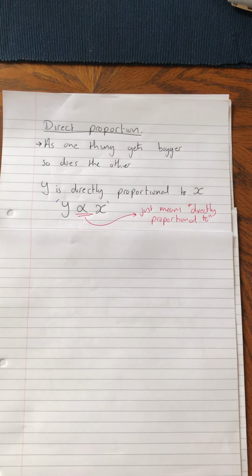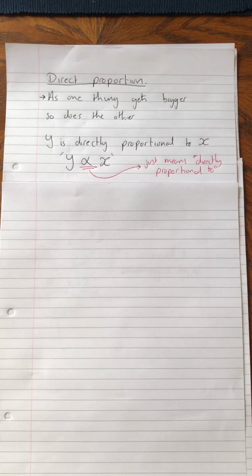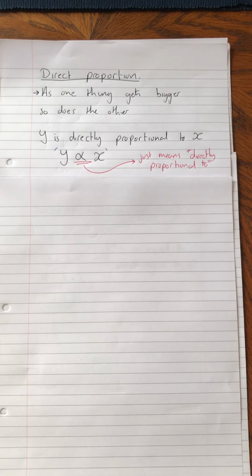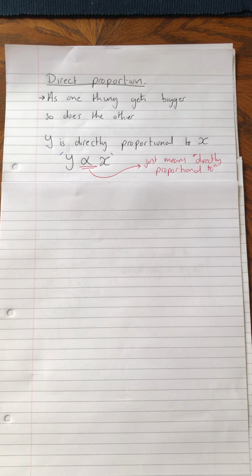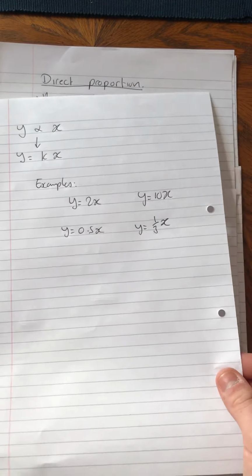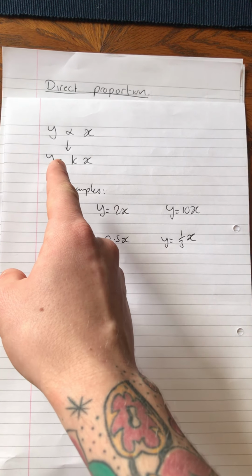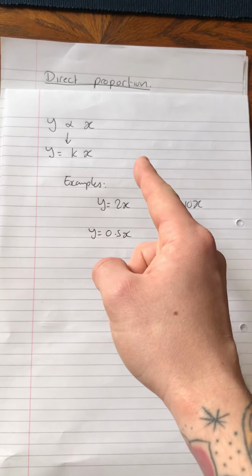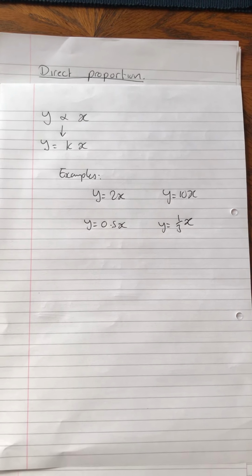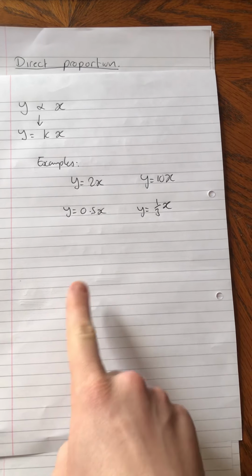There is a multiplicative relationship, which means that if you know one of those variables, you can multiply by something to get the other variable, and what you multiply by will always be the same number for that relationship. So you can rewrite this as y is equal to kx. Y is equal to something multiplied by x. Examples of what these sorts of direct proportion equations would look like are shown here.